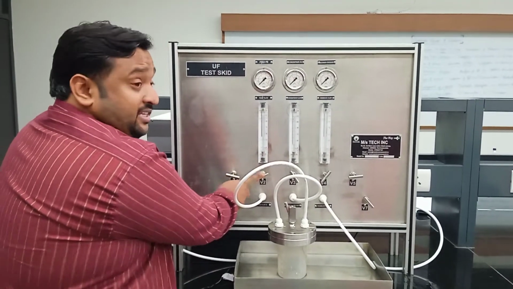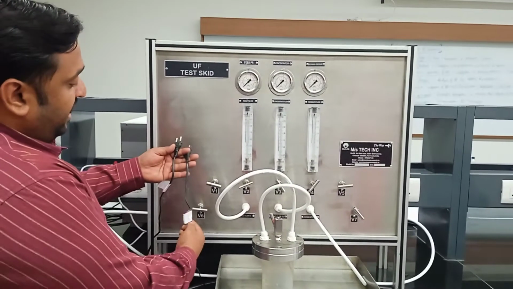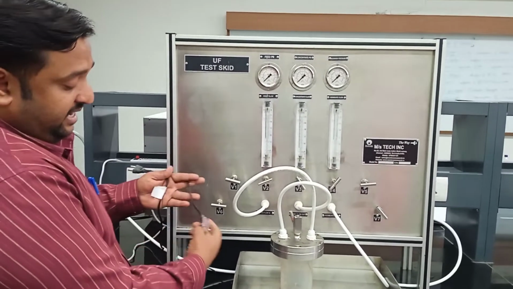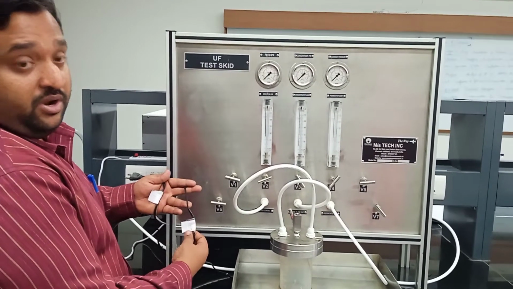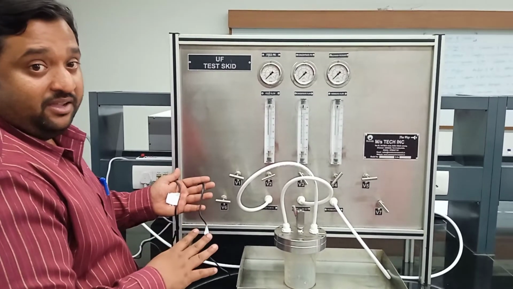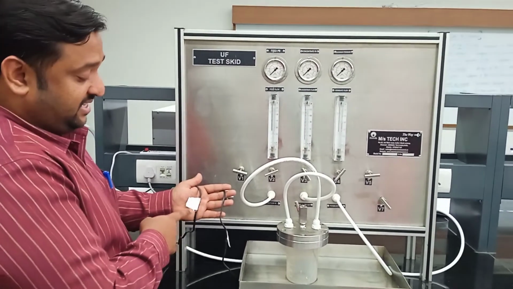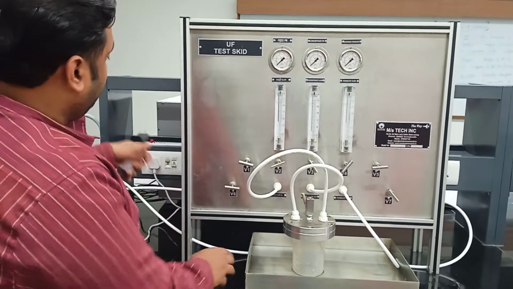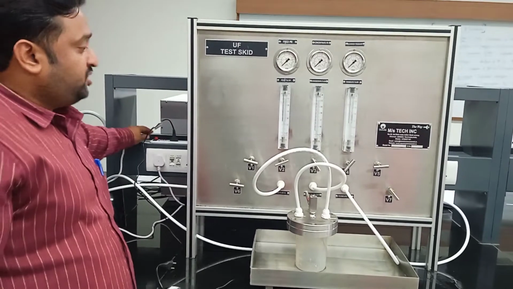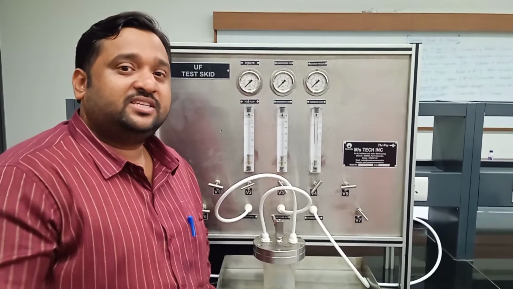Let us start the instrument so that it will be more clear. We have two pumps here. One is for the filtration mode and the second is for the backwashing mode. To identify them, you can see the tags that were given. When you are operating the filtration mode, connect the power supply to the one tagged F. The power supply is at the back. Simply connect it and turn the machine on. Now the system is on.